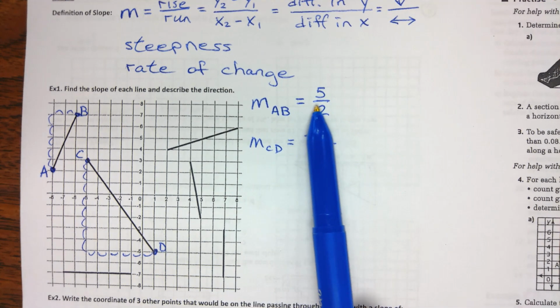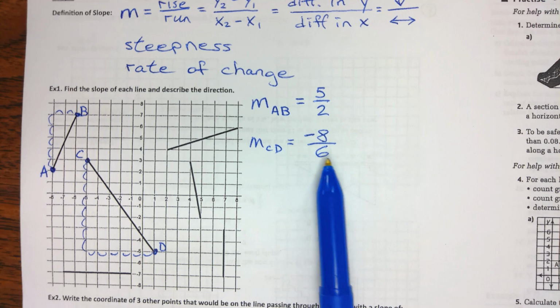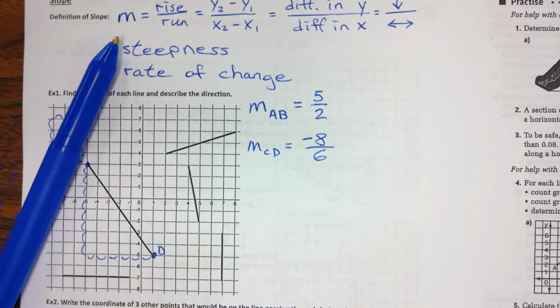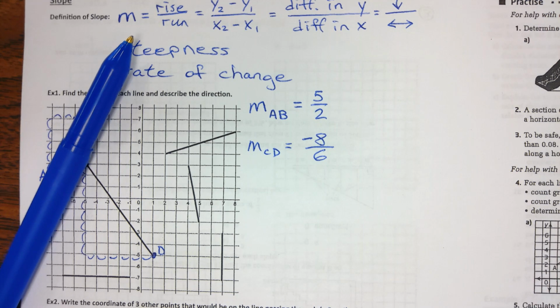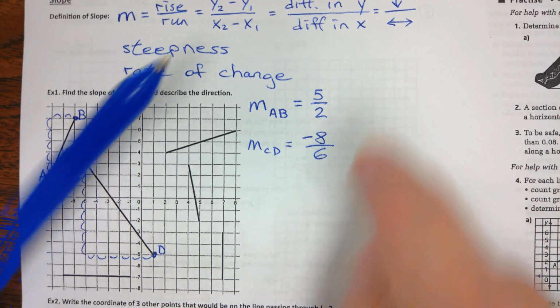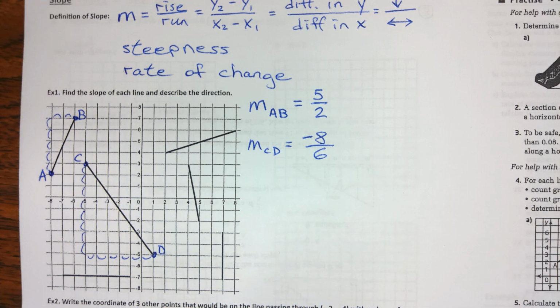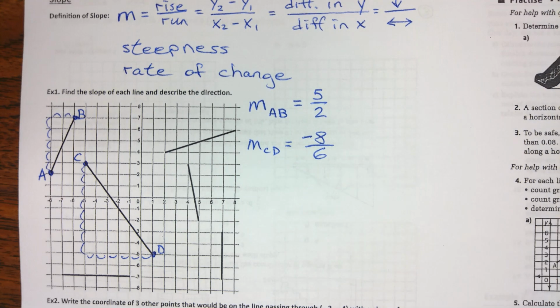Notice this one is positive and this one is negative. It's the direction of the line. So if it's pointing this way, rising to the right, it's always positive. If it drops to the right, it's always negative. And when you think of the elevator trick, it will take care of that for you.